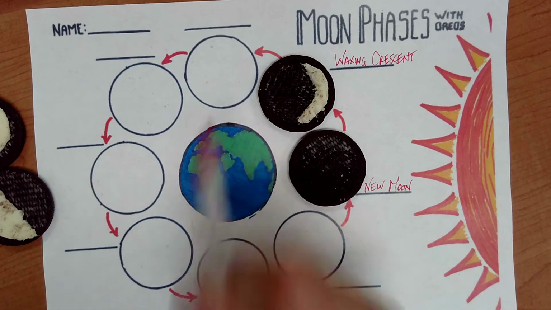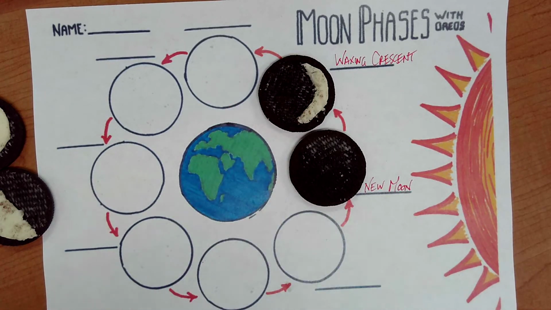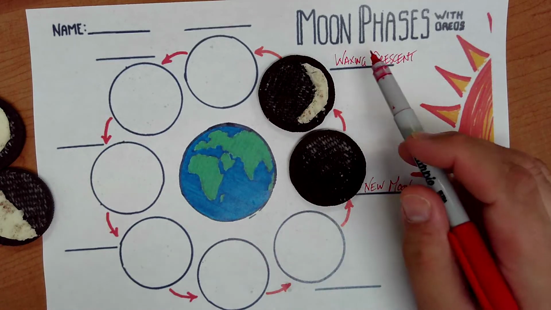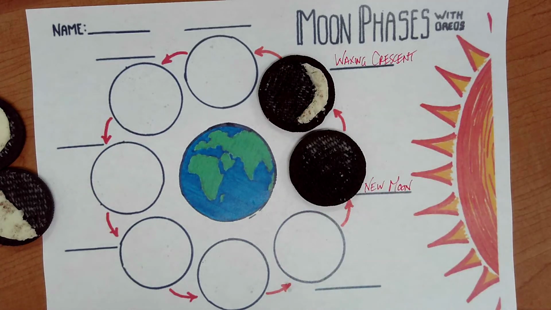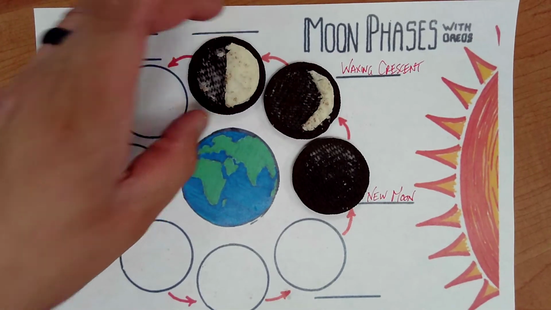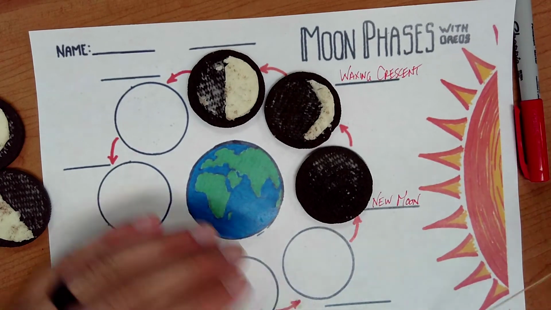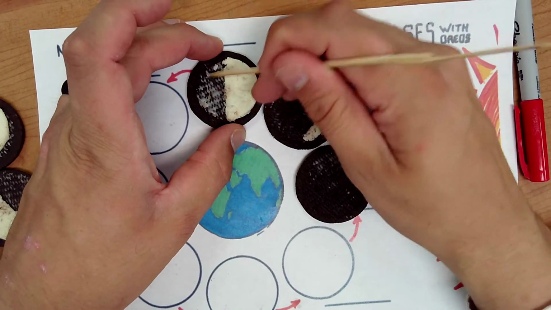All right, what do you think is going to come next after that? Remember, this is predictable. We know that it's waxing, so with each moon phase, it's growing larger until, of course, it's completely full. And so the next one that we should see is quarter phase. Now, there's several different names we could use for this.